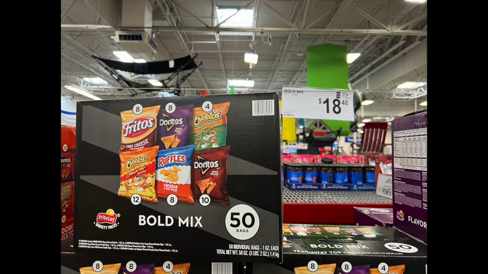And this is more so to caveat off of the previous two photos. We have a 50 bag box for $20.